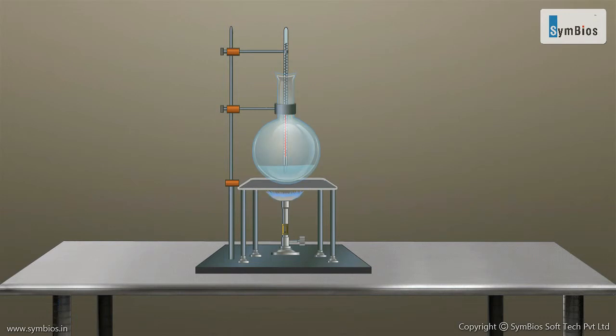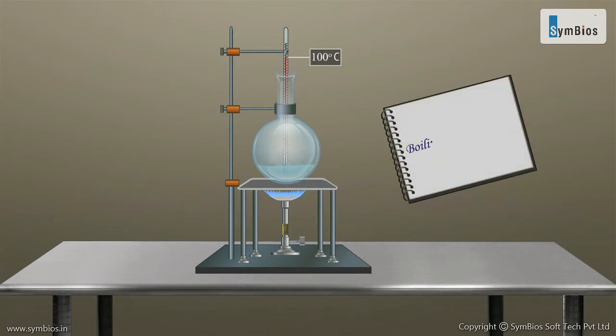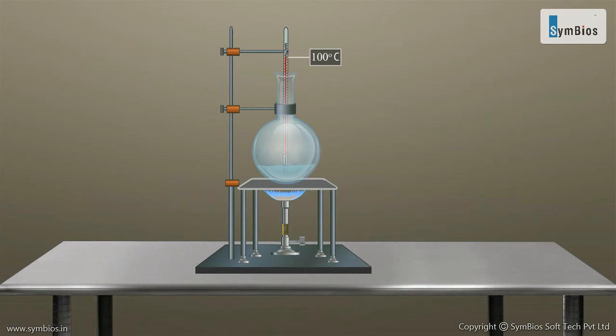Now, light the burner and note the temperature at which the water starts to boil. You will notice that the temperature remains constant no matter how much you heat the water. This temperature will be 100 degrees Celsius.